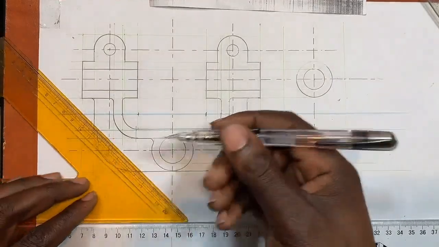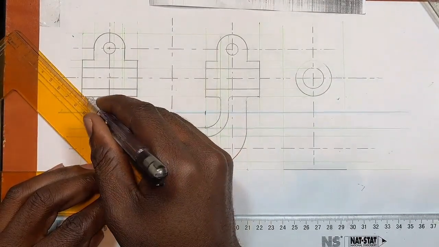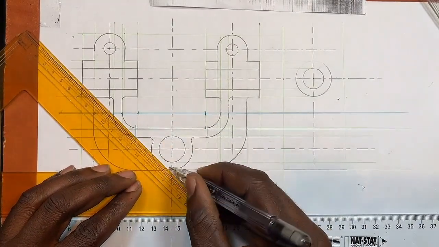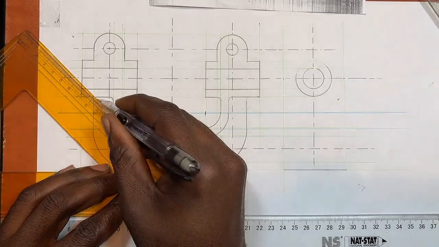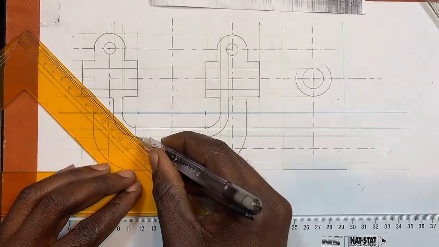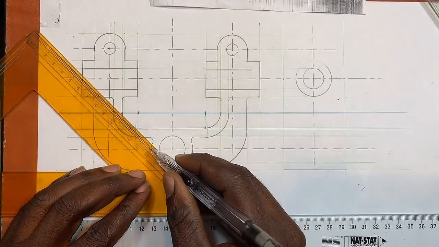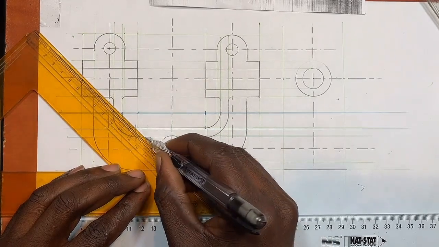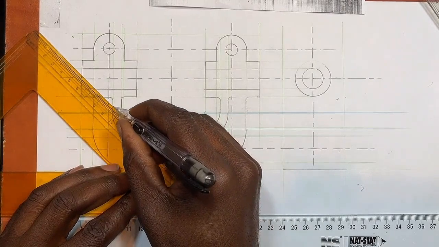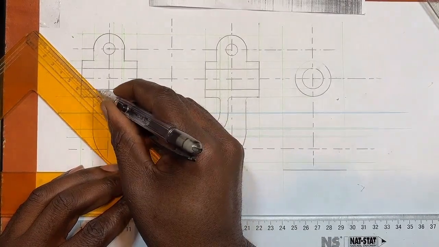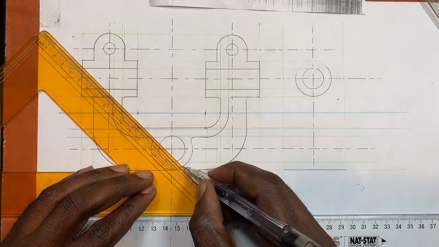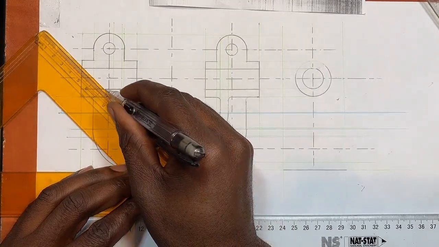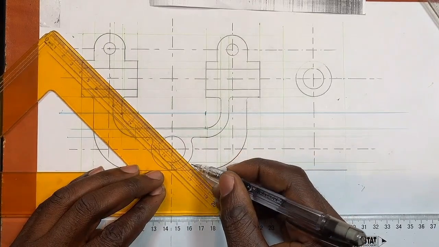I'll decide to start here. Equally spaced. So it's already coming here. There it goes. Already right here, right there, right there. Then you continue, equalize them. That goes. Yeah, equalize them. That goes, my brother.